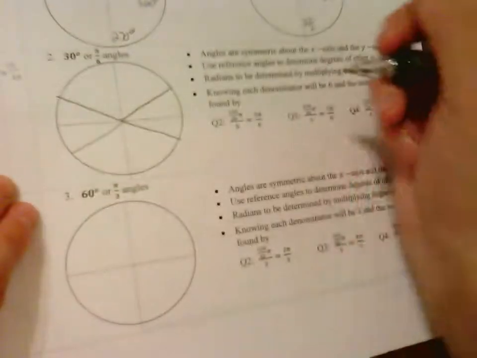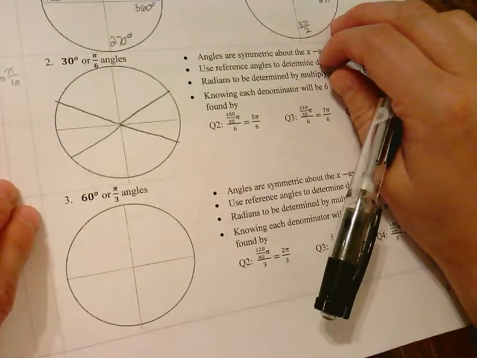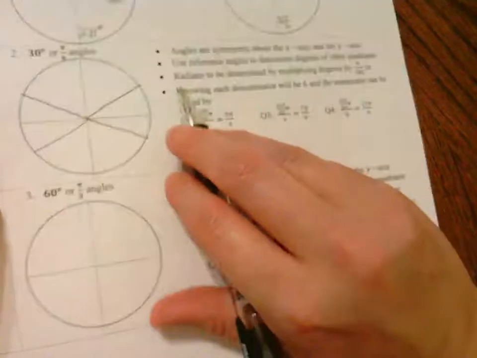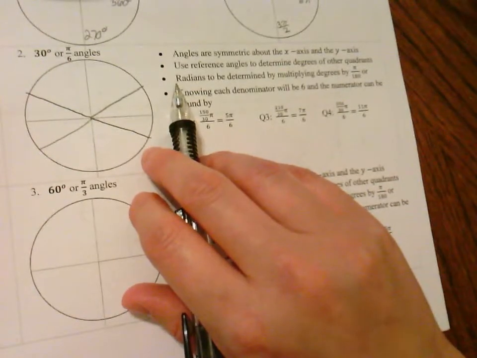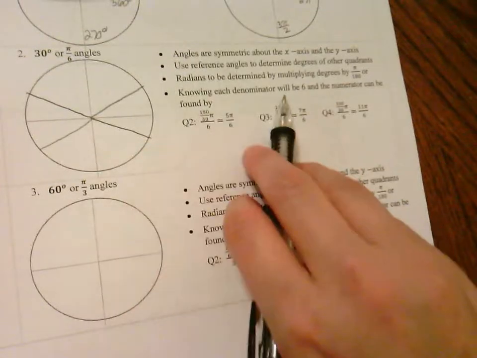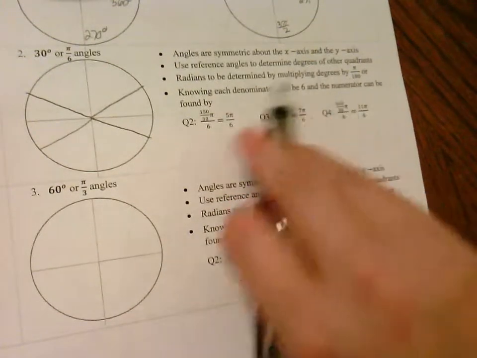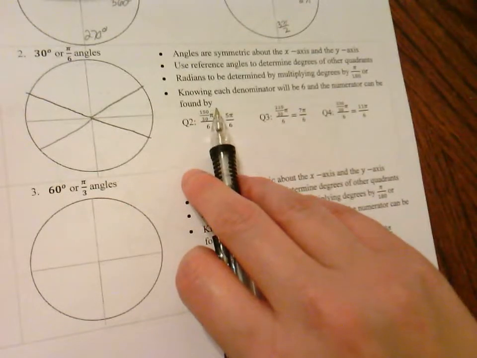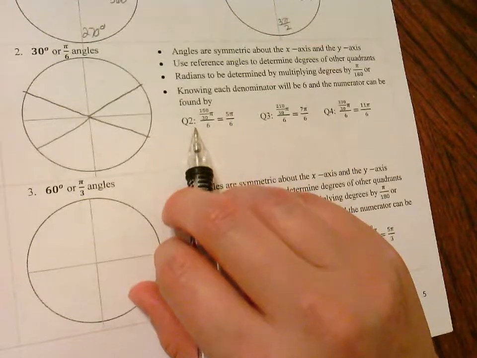Okay, that's approximately 30 degrees, okay? I will never brag on my artwork, but there you go. So, to do these, you're going to use reference angles to determine the degrees of the other quadrants. Radians can be determined by multiplying by pi over 180, or a better way. Every 30 degree angle is going to have a denominator of 6, okay?